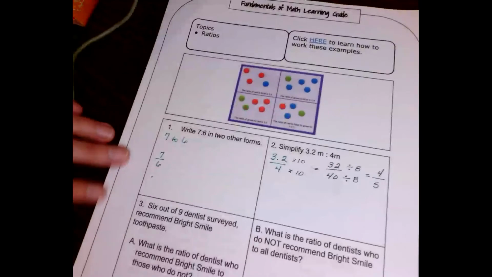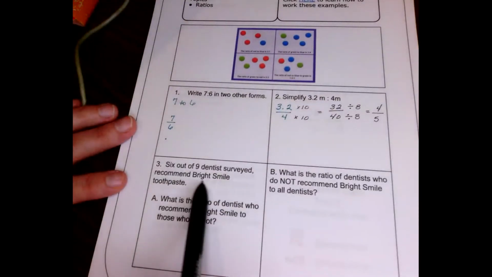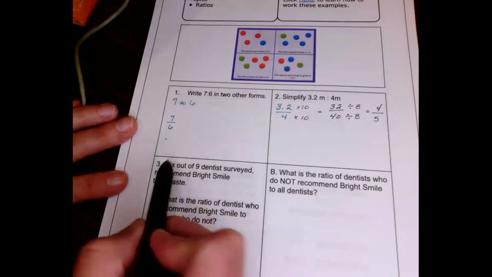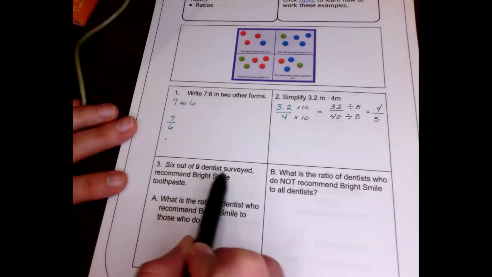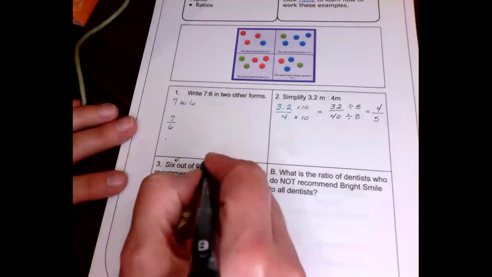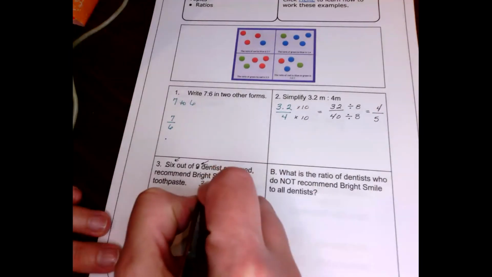So let's look then at the last problem here, a little bit of a word problem. We've got 6 out of 9 dentists surveyed recommend Bright Smile toothpaste. So what is the ratio of dentists who recommend Bright Smile to those who do not? So when we see 6 out of 9 dentists recommend, that means that 6 recommend out of 9 total. So if 6 recommend and there were 9 total, then there had to be 3 who did not recommend.